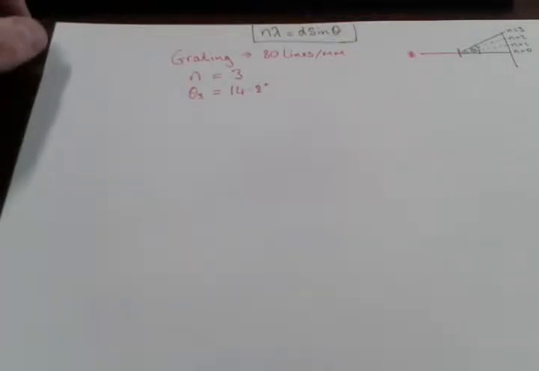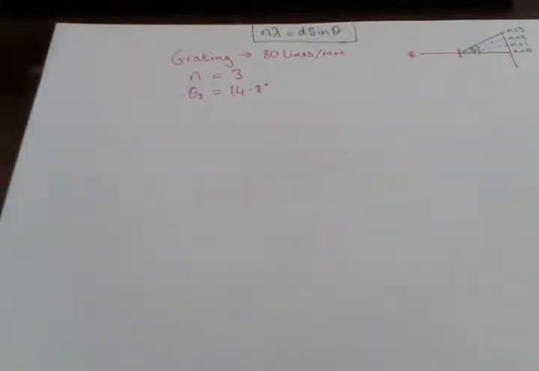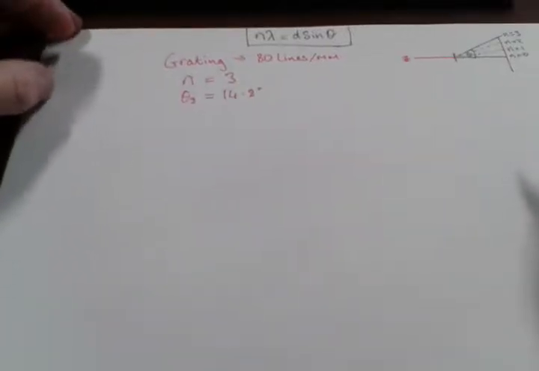This problem is related to the wave nature of light again. It's based on the n lambda is equal to d sine theta equation, but this time we're asking the question, what's the maximum number of orders that we can see given the particular setup?